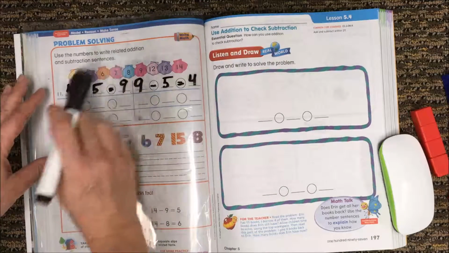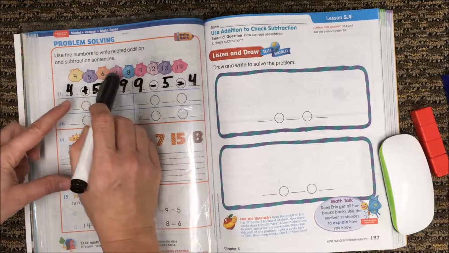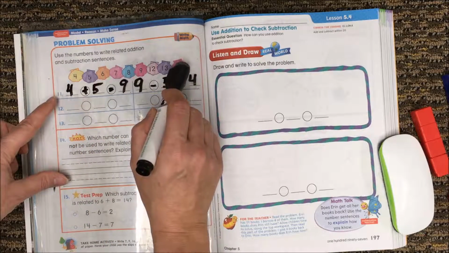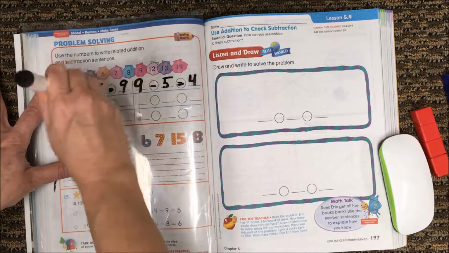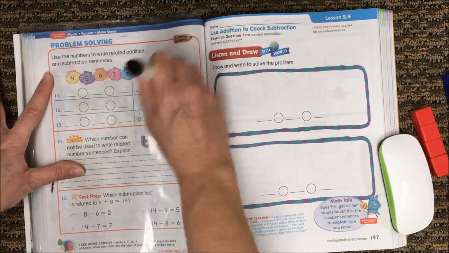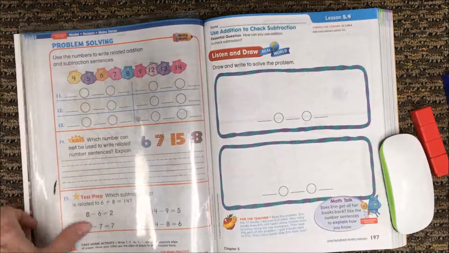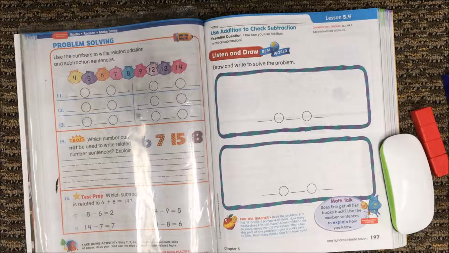So I need to pick smaller numbers to add together, so that whatever I make isn't more than 14. Okay, so go ahead, you can do that when you're ready, and I'll be happy to help you when I'm done working with the orange squirrels.